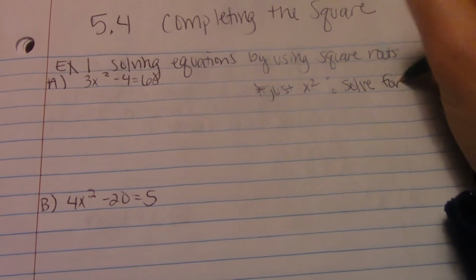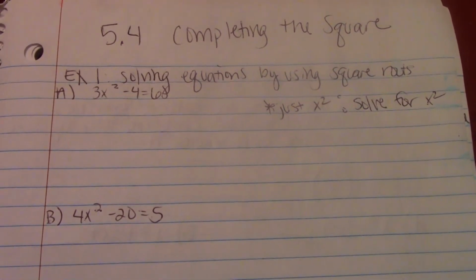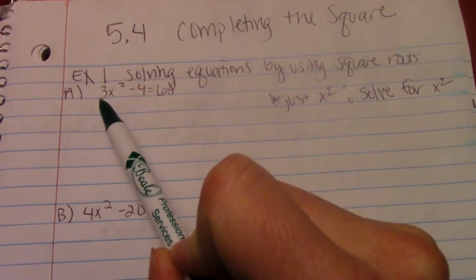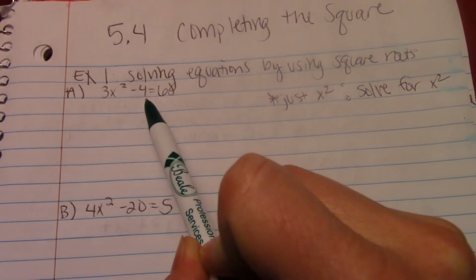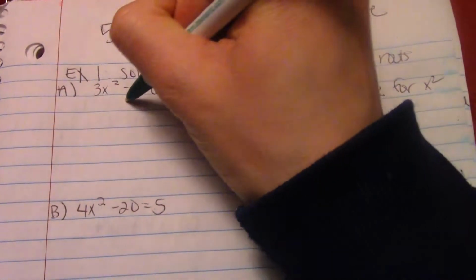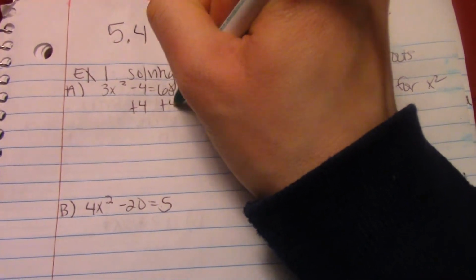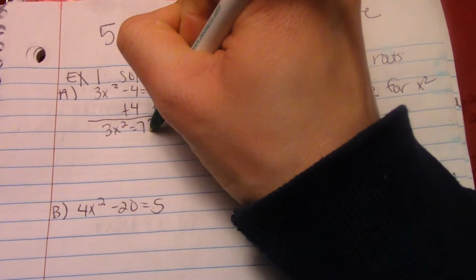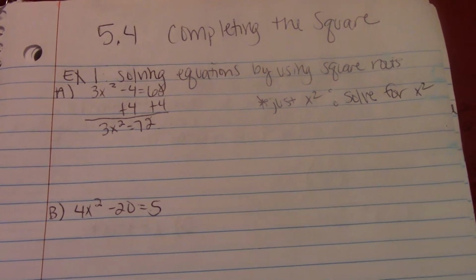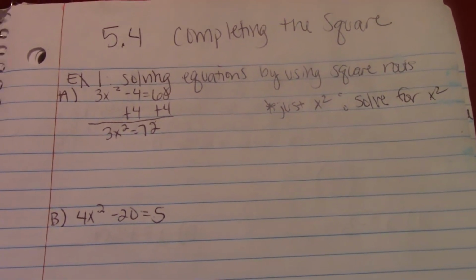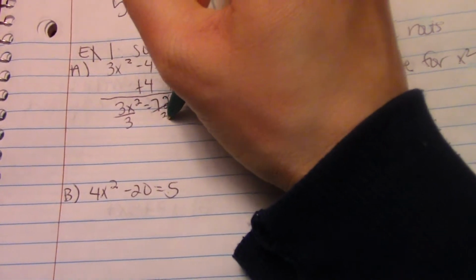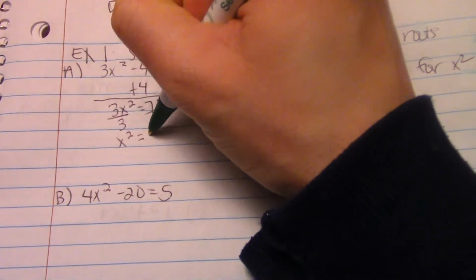solve for x squared. So that means get the x squared on one side and everything else to the other. So we need to keep this 3x squared here and move this negative 4. We're going to move the negative 4 by adding 4. So we're going to get 3x squared equals 72. Then we're going to move that 3, and we move the 3 by dividing by 3. So x squared equals 24.